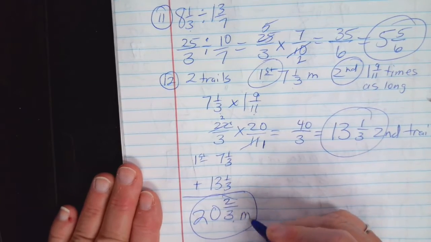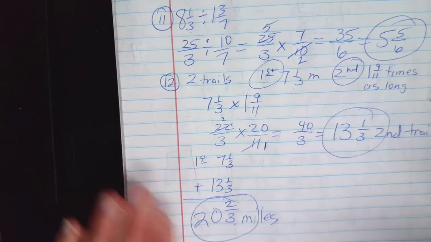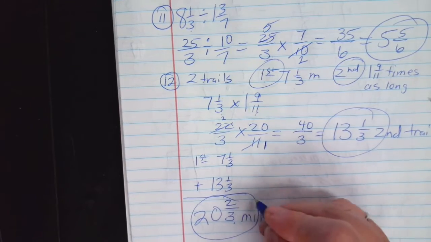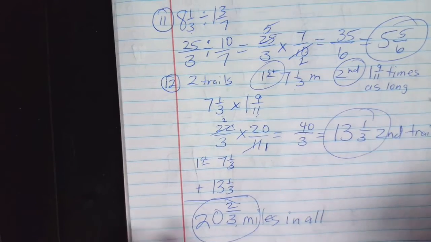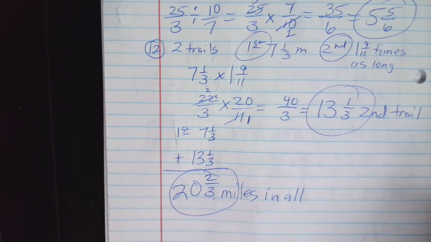So he went 20 2/3 total miles in all. And that is the answer to number 12.